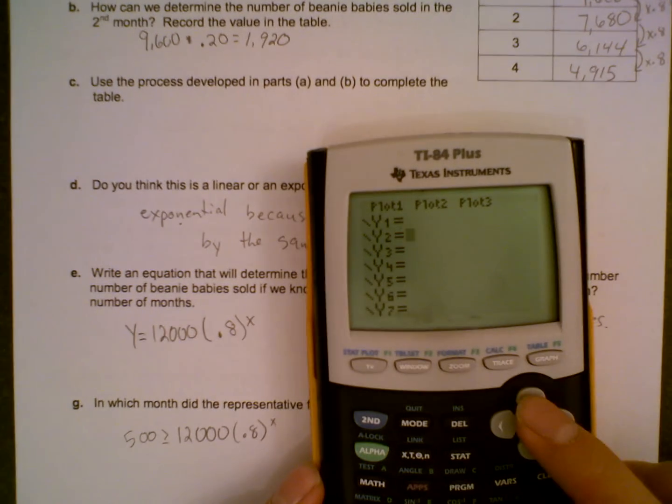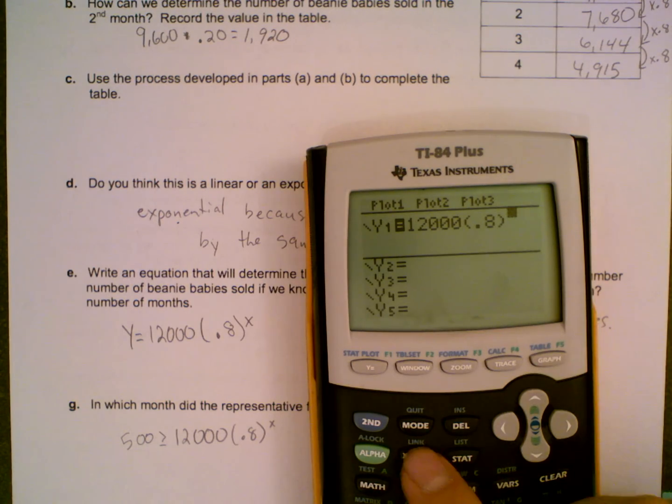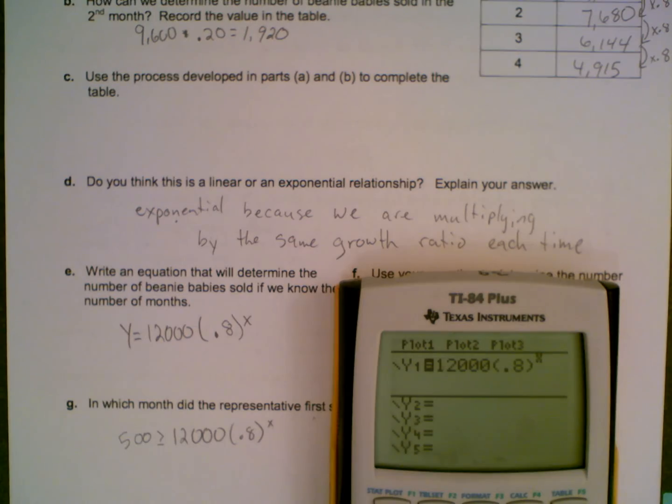So I'm going to go to my y equals, and I'm going to put in the equation. So my equation is 12,000 times 0.8, so parenthesis 0.8, and that's to the x power. All right, and if you have any troubles with that, just please raise your hand, let me know, and I can help you out with typing that equation in there. So after we've typed in the equation, we can go to the table.